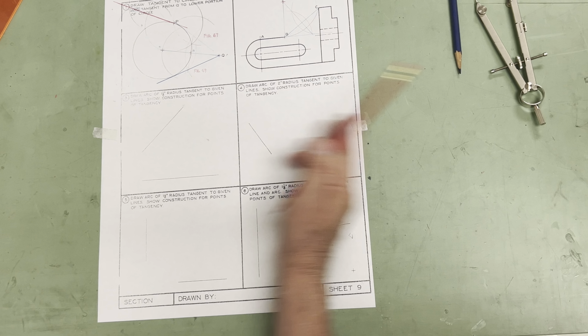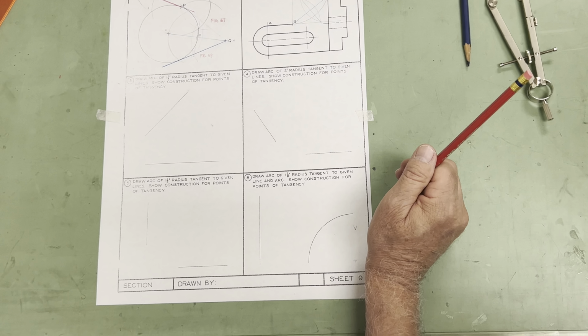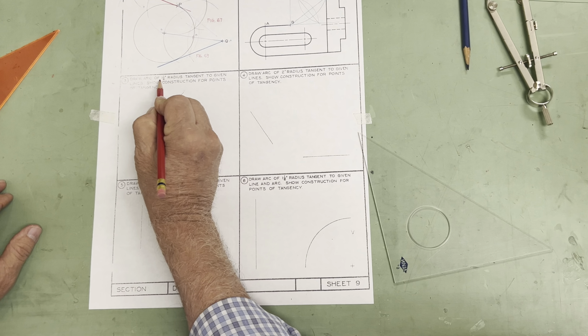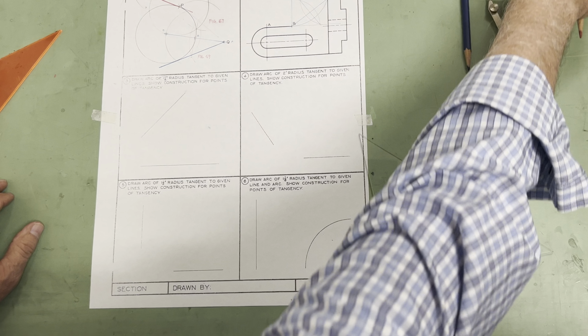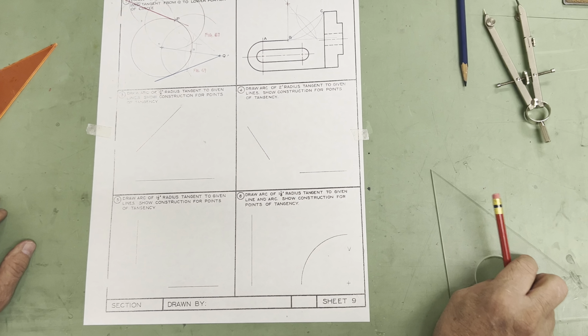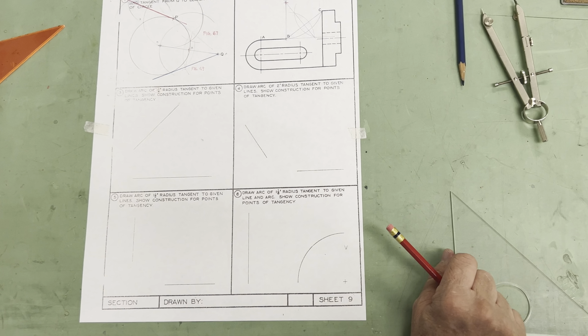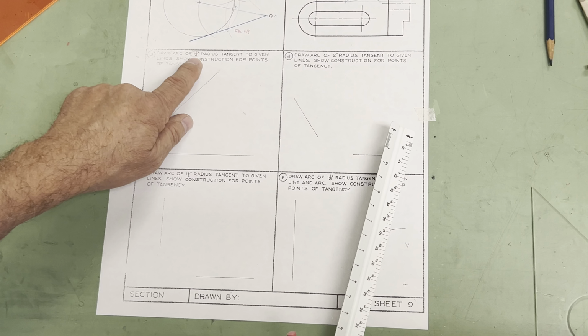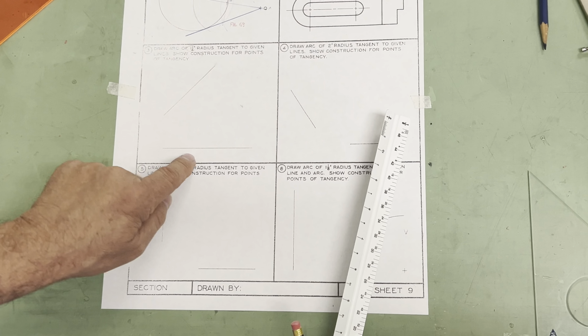Okay? So it's asking you, give me an adjustable triangle. Oh, I don't need one. It says draw an arc that's 1 1/4 inches. I don't have my scale. Give me a real scale. This is, por favor. It's asking us to draw an arc 1 1/4 inches radius, tangent to the two given lines.